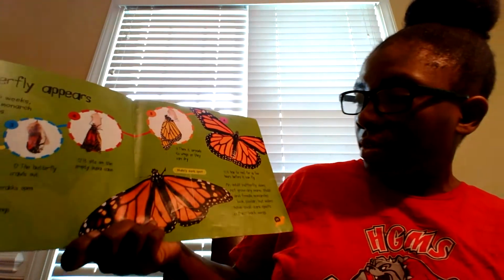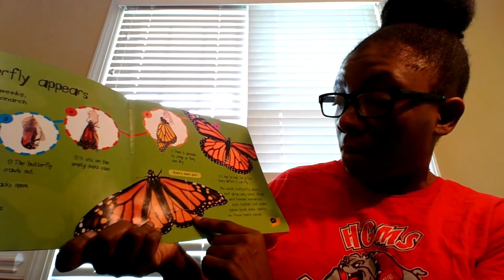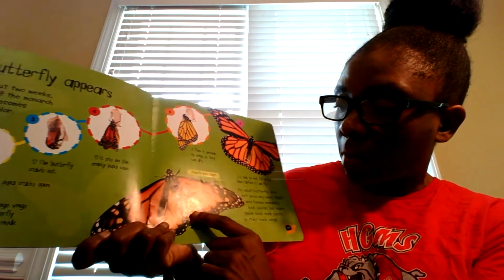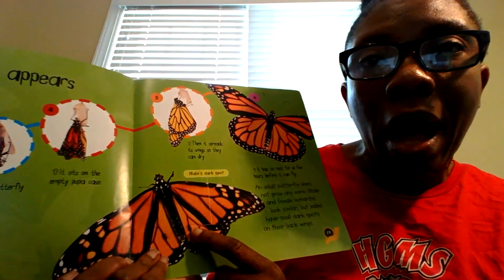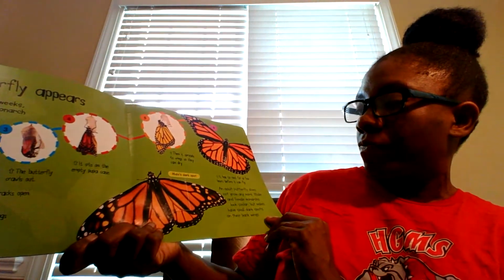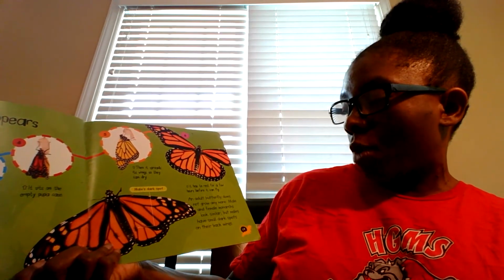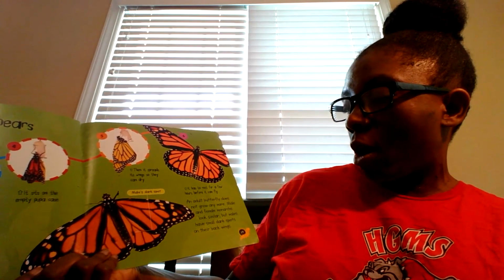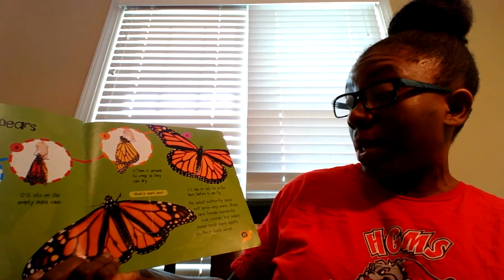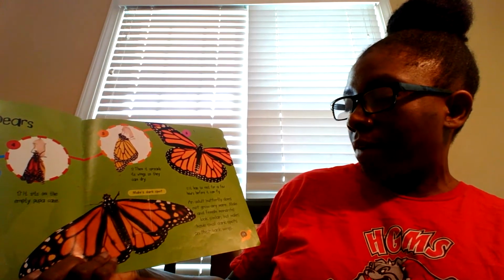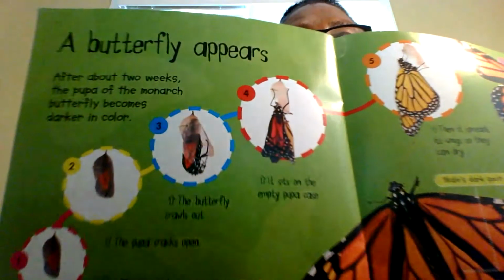Take a look at this. Here's the male butterfly, and you can see the male's dark spot on the wing. The butterfly has to rest for a few hours before it can fly. An adult butterfly does not grow anymore. Male and female monarchs look similar, but males have small dark spots on their back wings.